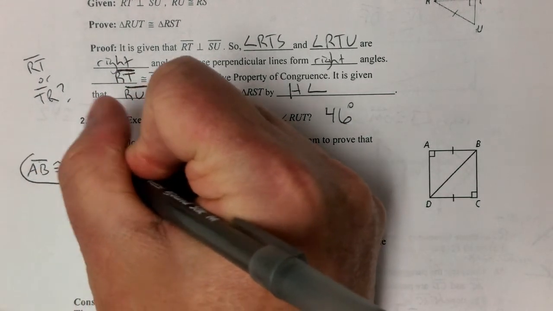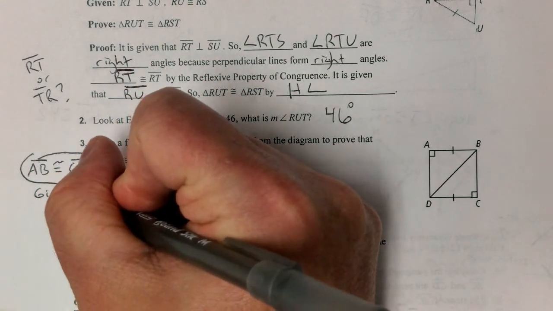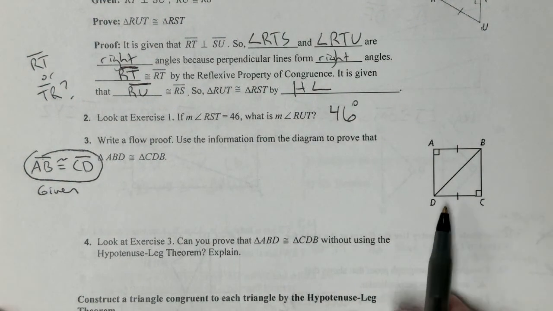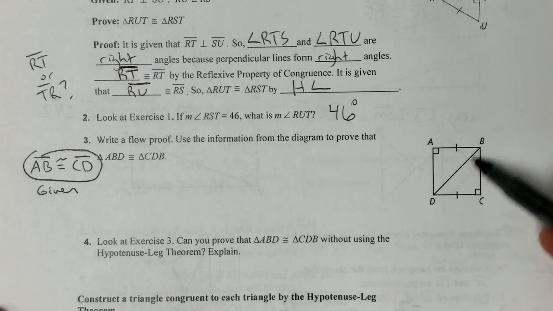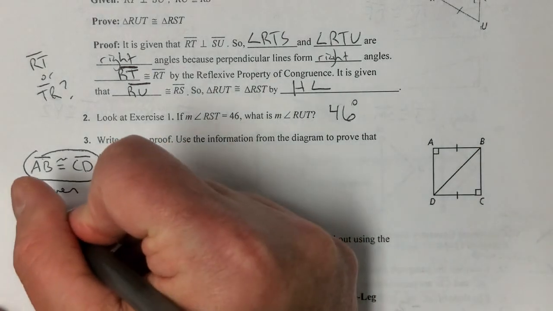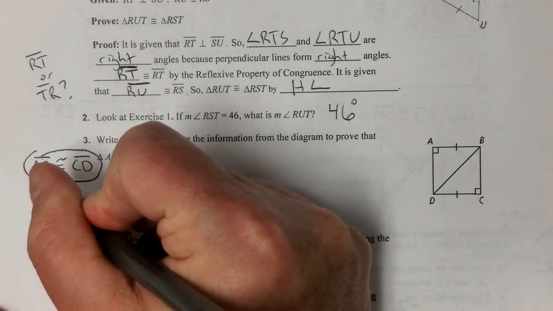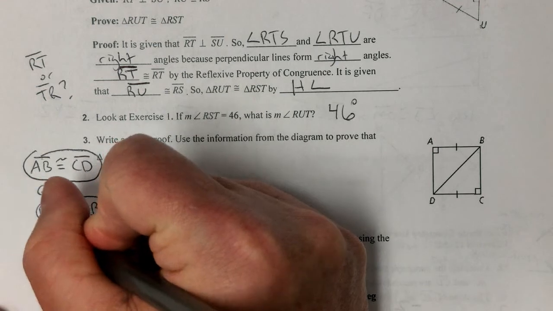We put a circle around it and put given. The other thing we know is BD is congruent to DB, which is reflexive.